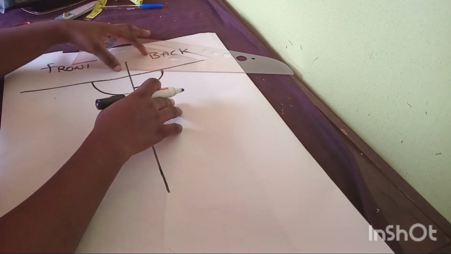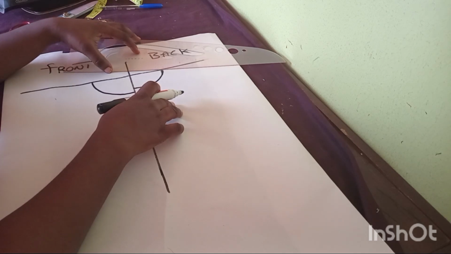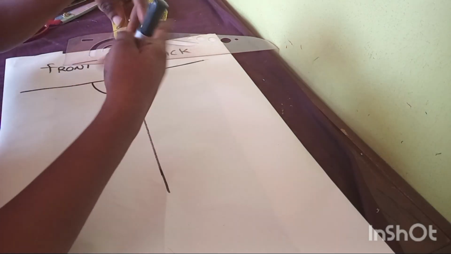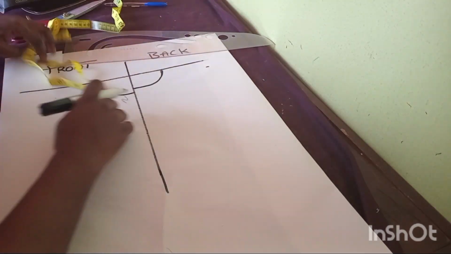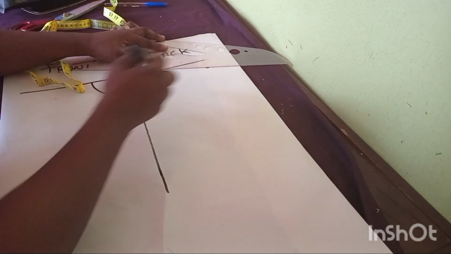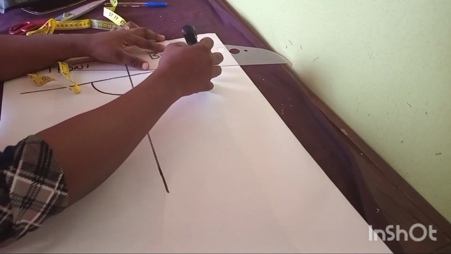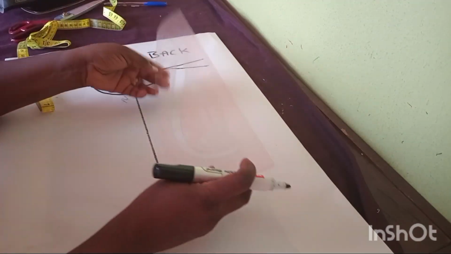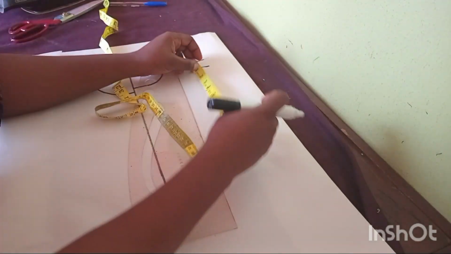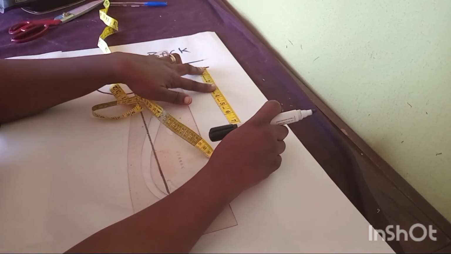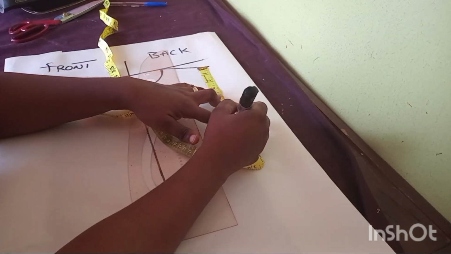After getting your neckline, then you slant down by 1 inch for the shoulder to get your shoulder slant. You connect it. Okay, then whatever your armhole length is, for instance, I'm using an armhole length of 7 inches.